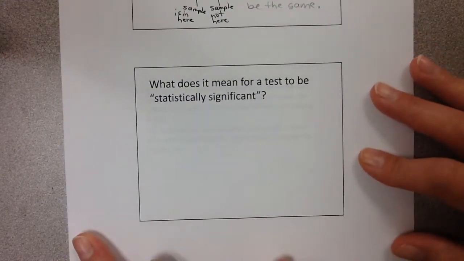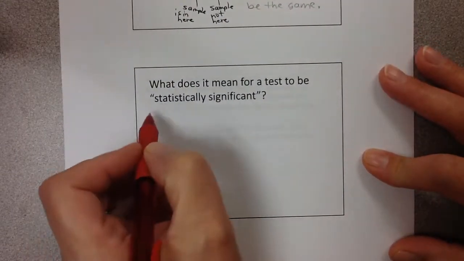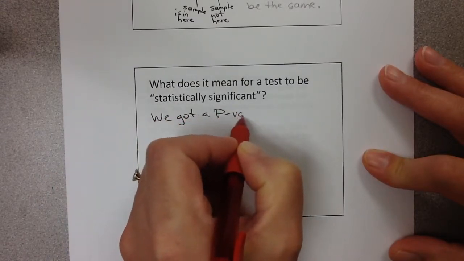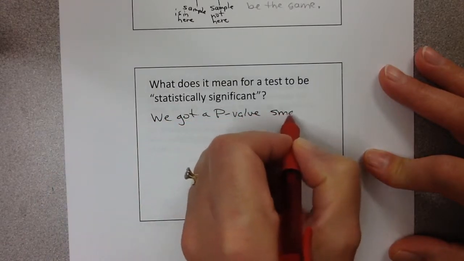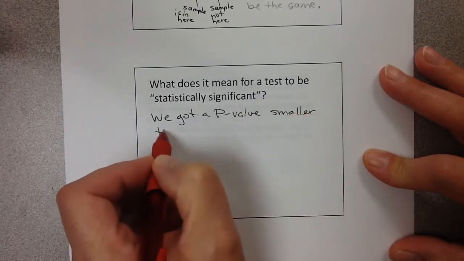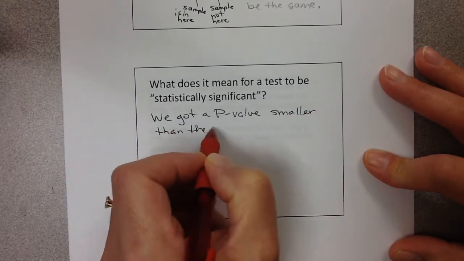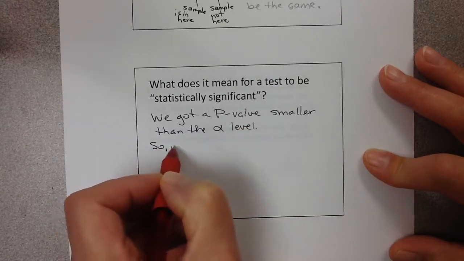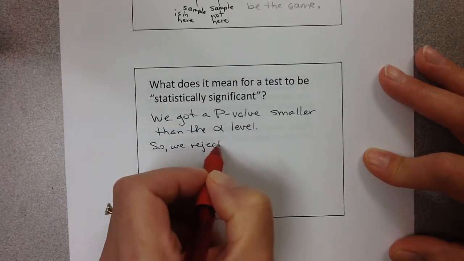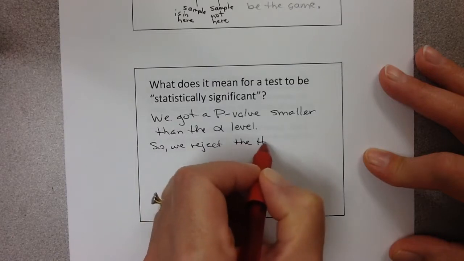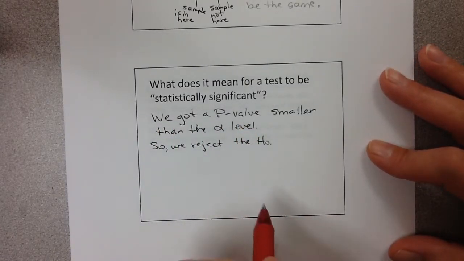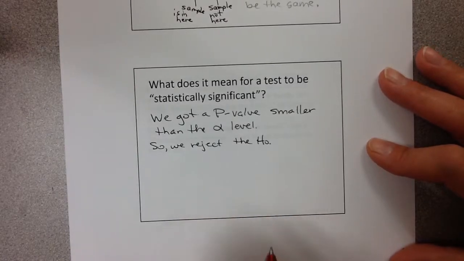So to be statistically significant means that we got a p-value smaller than the alpha level. So we rejected the null hypothesis. So to be significant means that we found enough evidence of a change to be able to say there's something going on.